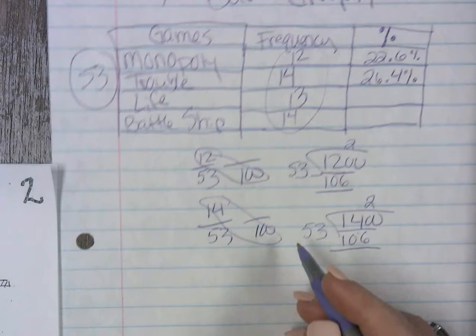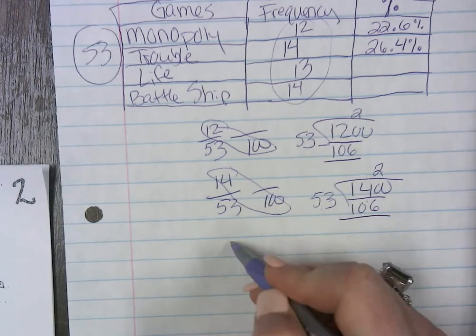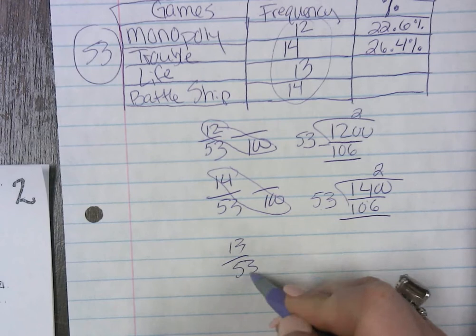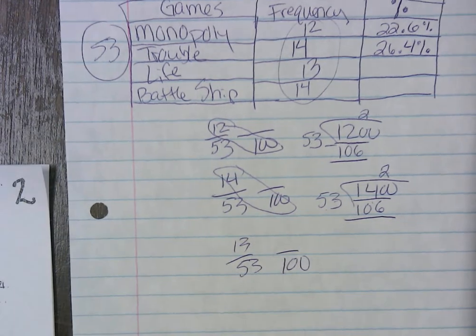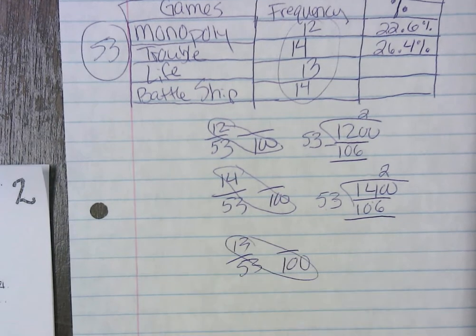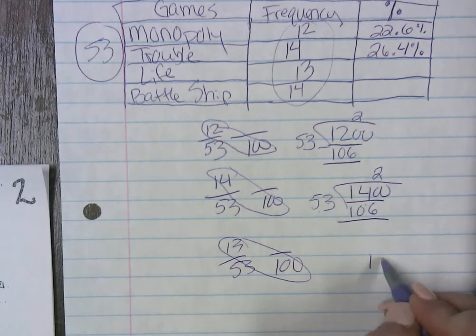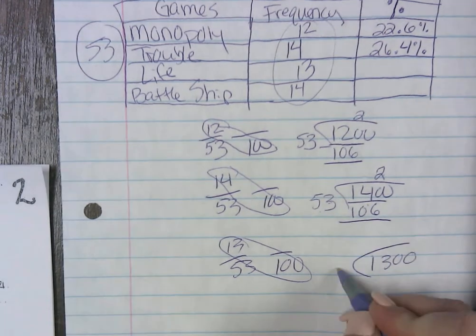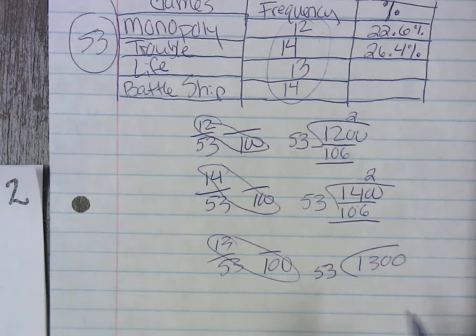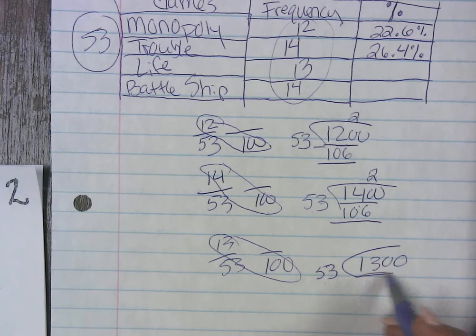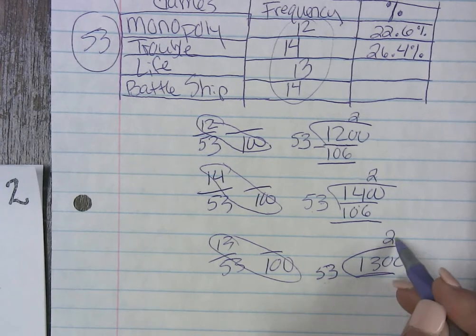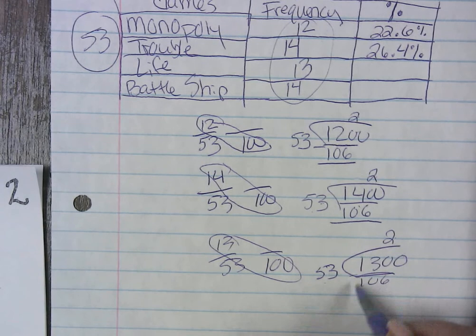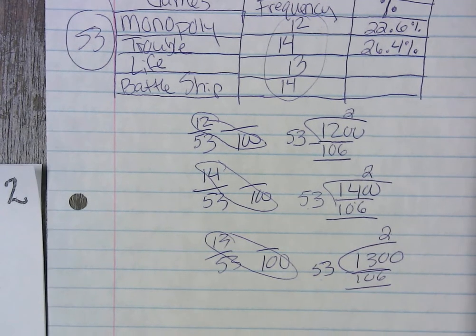We had 13 people, so we're going to say 13 out of the 53 people, but percent means over 100. Cross multiply, divide by the lonely guy, that's going to give me 1,300 divided by my lonely guy of 53. Again, 53 goes into 130 twice. 2 times 53 is 106. Let's subtract and keep going. You'll get another one that ends up being a decimal.